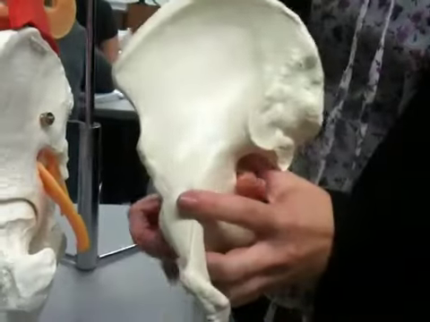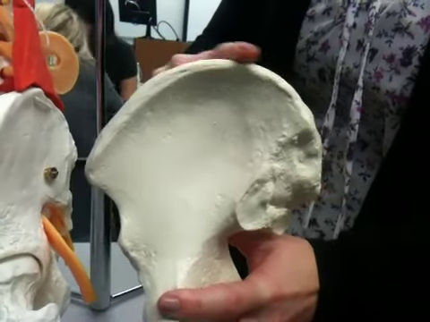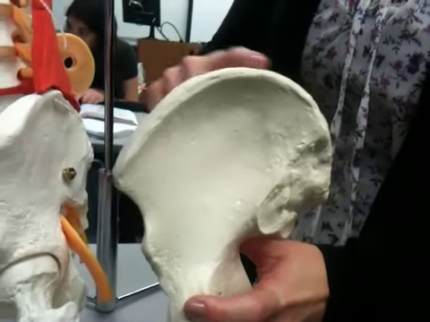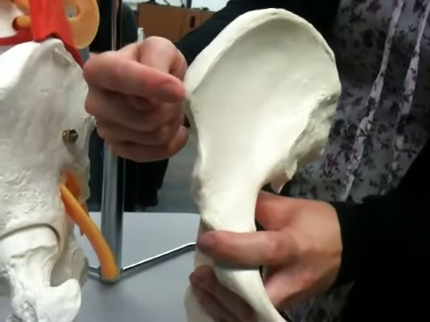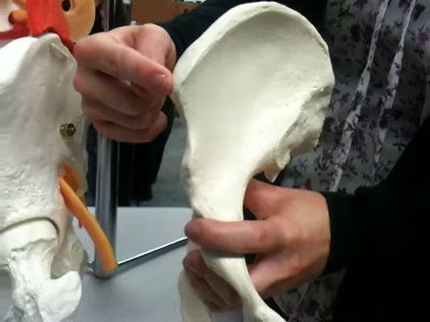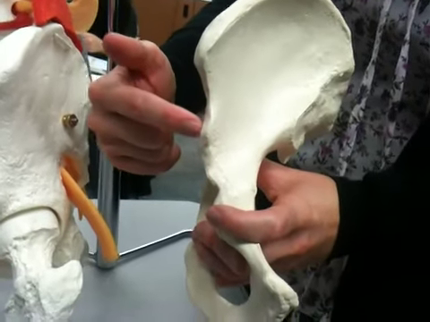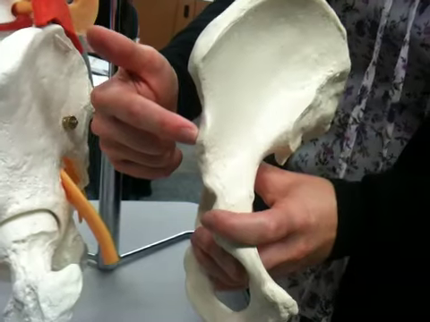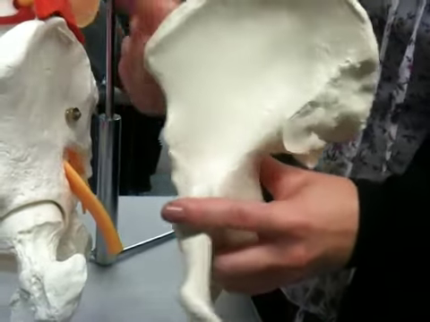So if we start up on the ilium, the most superior border of it is called the iliac crest. When you put your hands on your hips, you're resting them on the iliac crest. If you follow the iliac crest anteriorly, it stops at the ASIS, the anterior superior iliac spine. Just inferior to it, there's another spine called the anterior inferior iliac spine. These are important attachment sites for muscles that enter into the thigh.